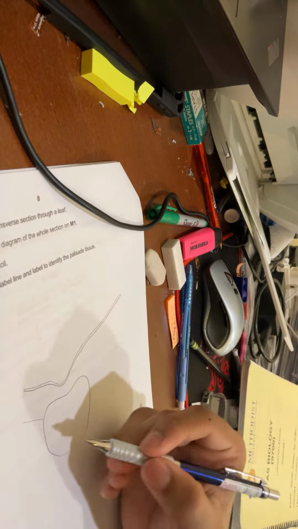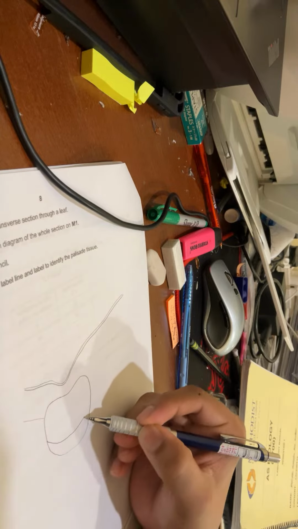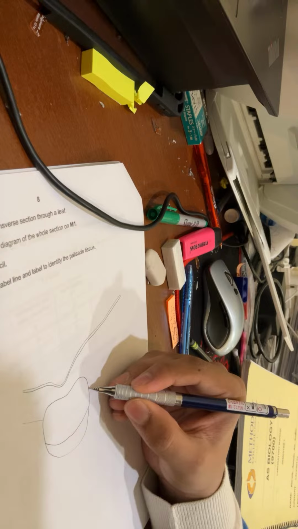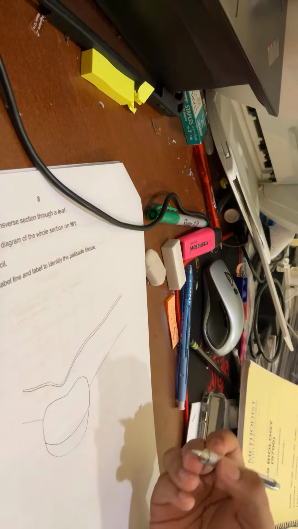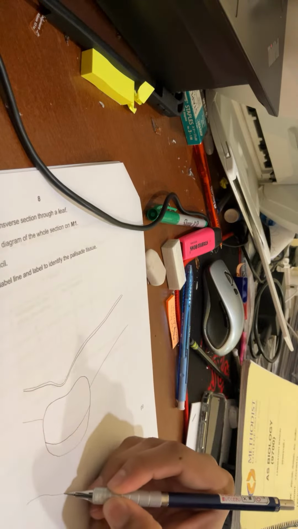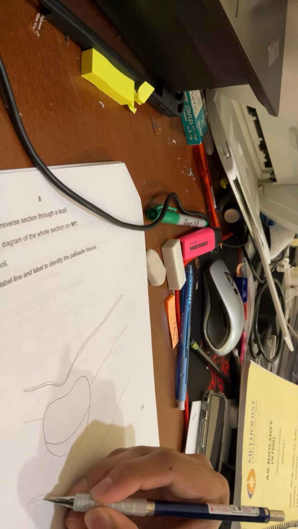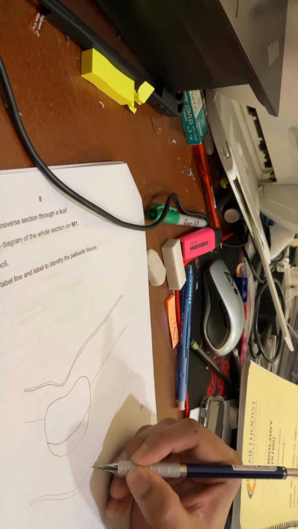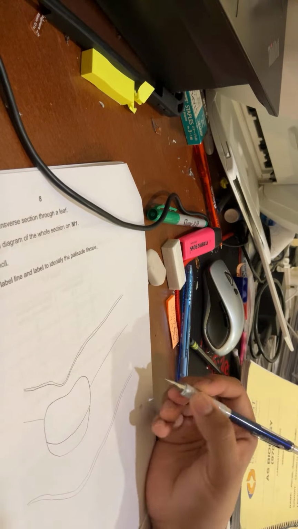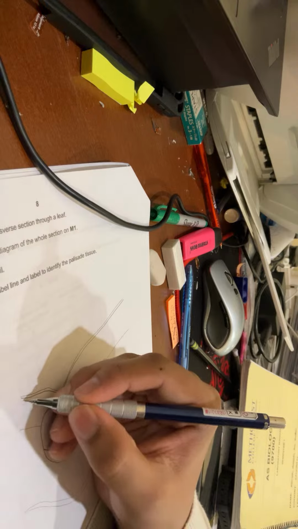Now I'm gonna draw this to represent the xylem and the phloem. And again, the palisade mesophyll goes like this. Done. And I'm gonna do one more like that and connect upwards. And I'm gonna do one more at the bottom. And no, the bottom part is not the cuticle. The bottom part is the lower epidermis. Speaking of which, we're also gonna draw another layer at the bottom.